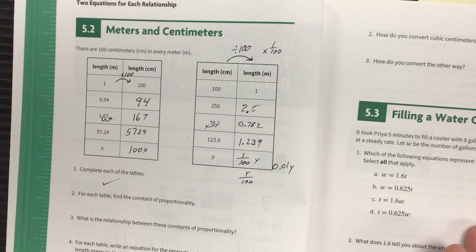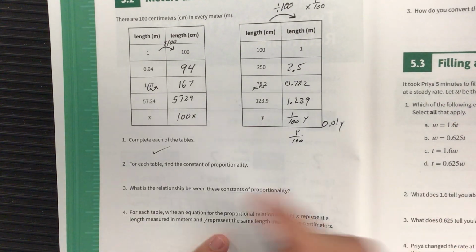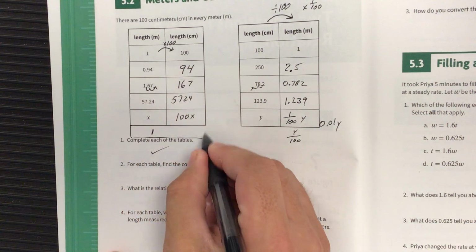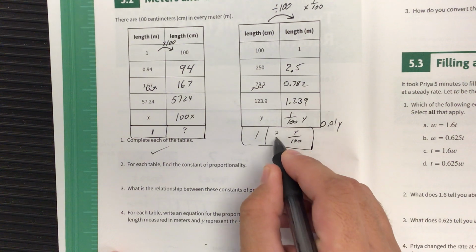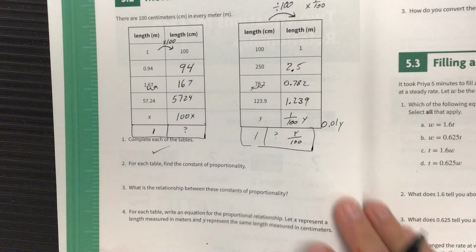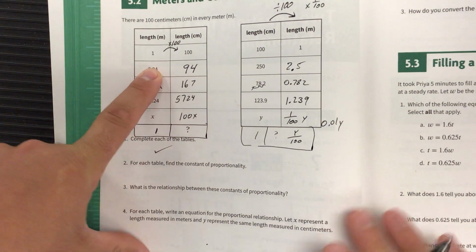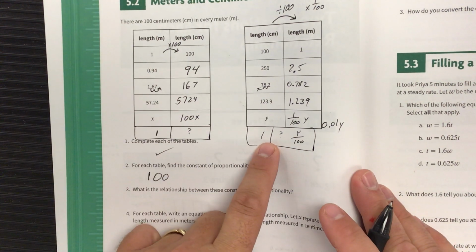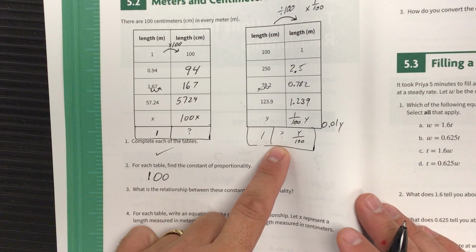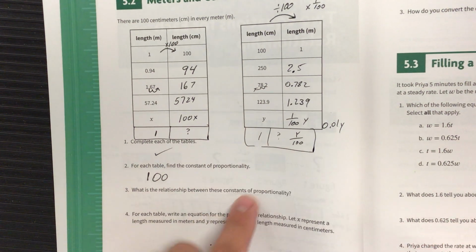We already completed the tables. For each table, find the constant of proportionality. Remember, that means the number next to the 1 on both of them. This one should be easy. You should be able to see the number next to the 1. 100. Right there. And what would be the number next to the 1 here? 1 over 100.